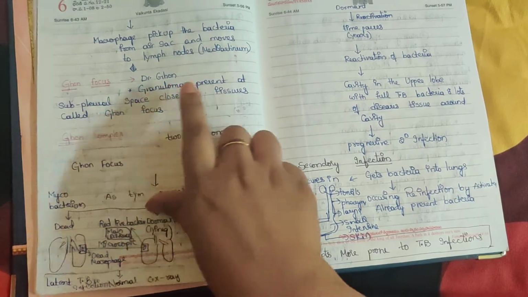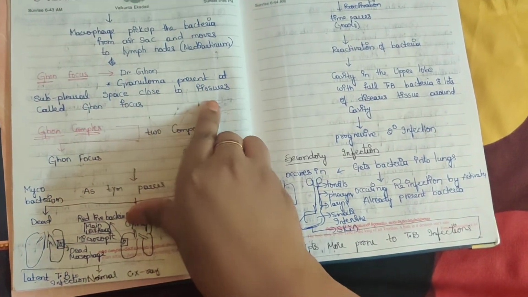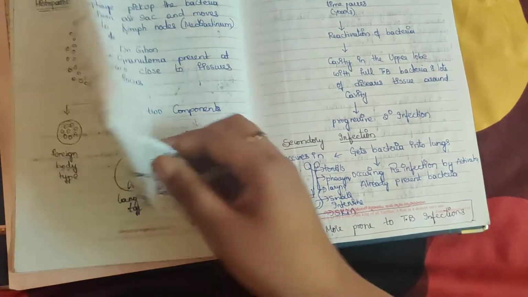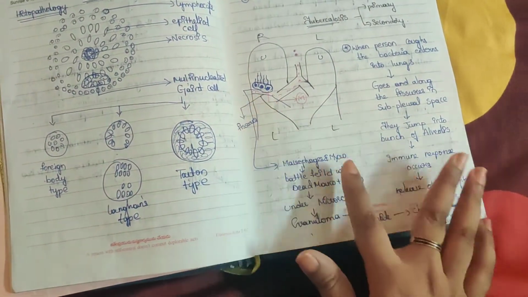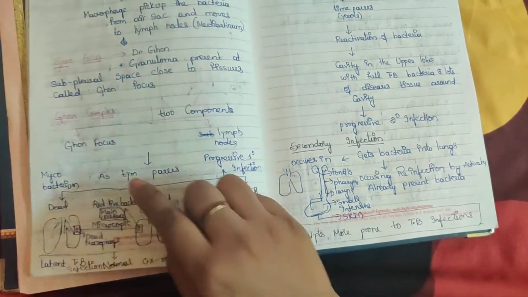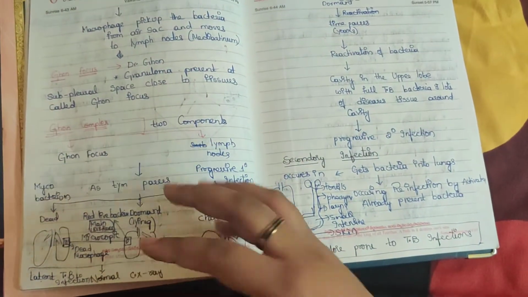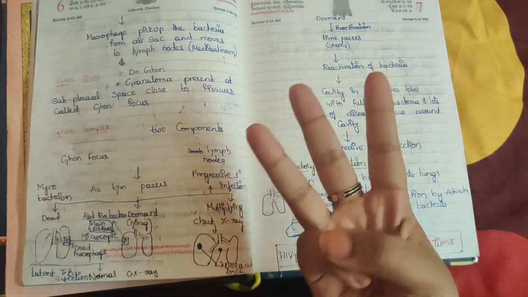Ghon's focus is the granuloma present at the subpleural space close to the fissures. Where the bacteria is present is called Ghon's focus. The Ghon's complex is Ghon's focus plus lymph nodes. So after entering, the bacteria has three ways.